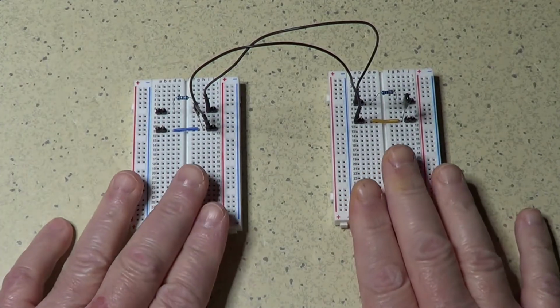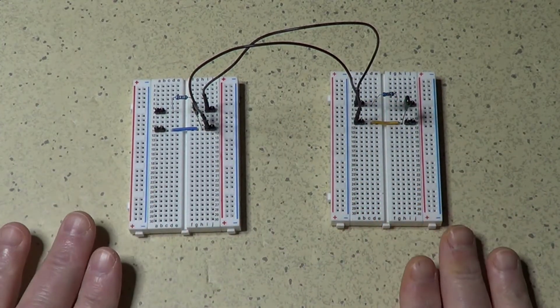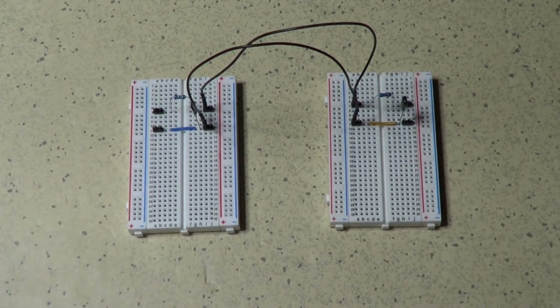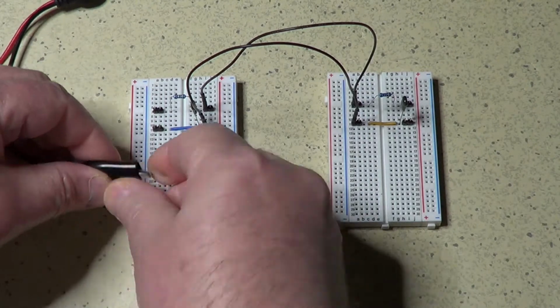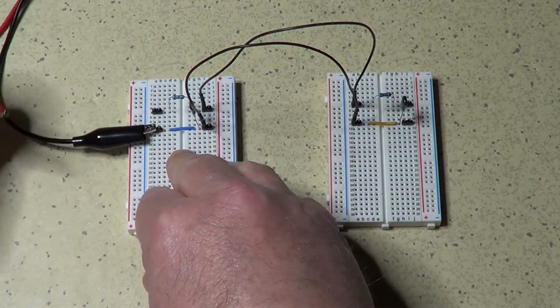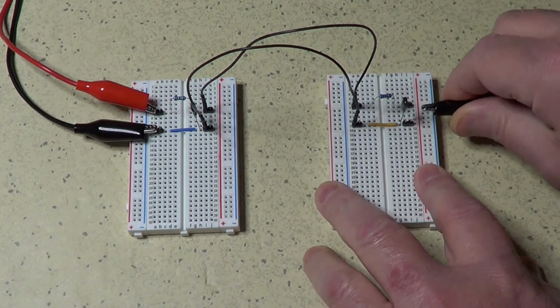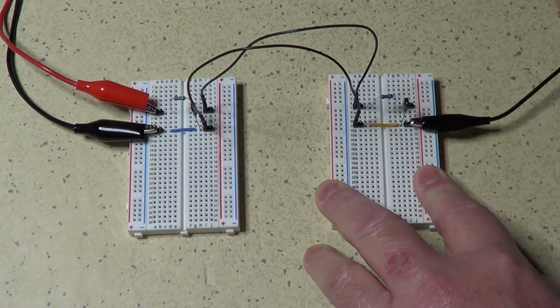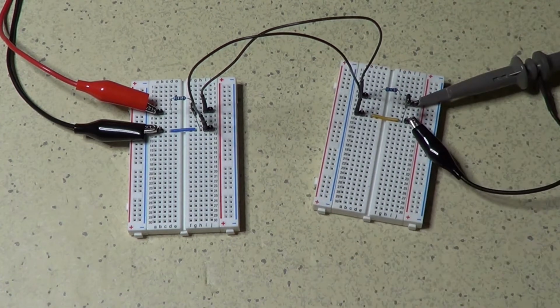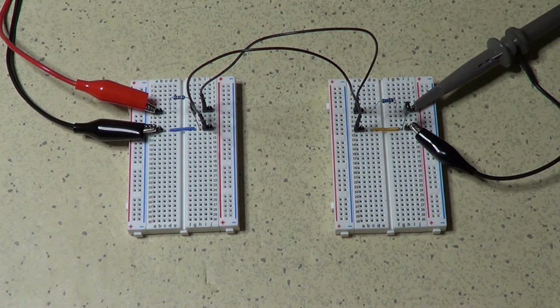Okay, here are the two first-order filters connected together to form a second-order low-pass filter. And here is the signal coming out from the function generator, which is gonna be a sine wave again. And I'm gonna connect the oscilloscope on this other side, on the output of the second filter. And as I just said, the output of the first filter goes directly into the input of the second filter.